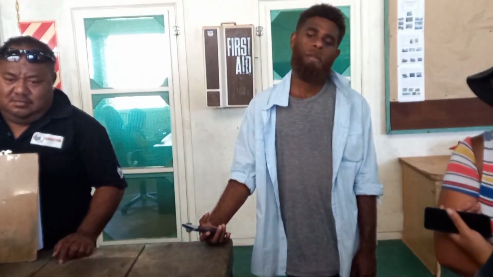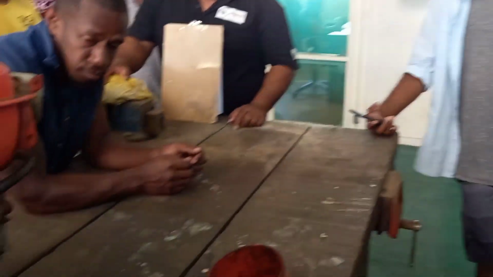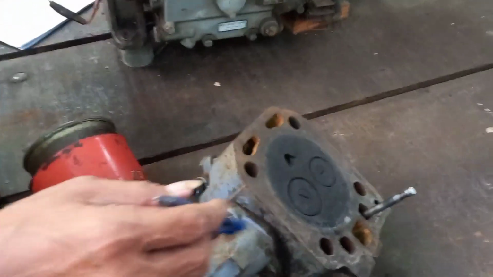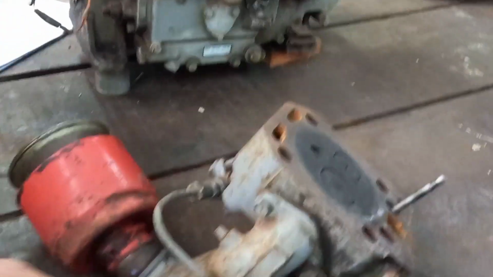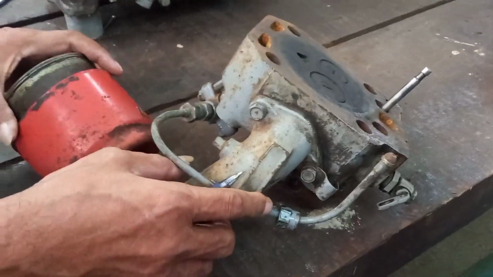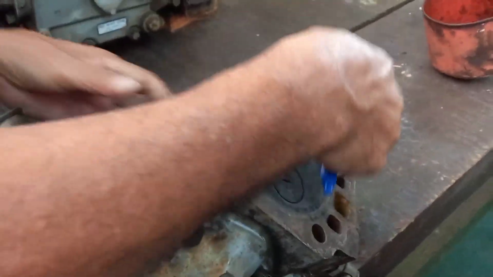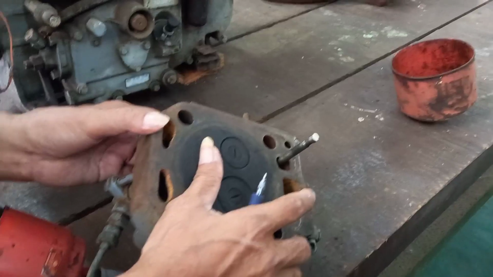That's true. This is the exhaust. This is the muffler. No, this is the exhaust. You are wrong.